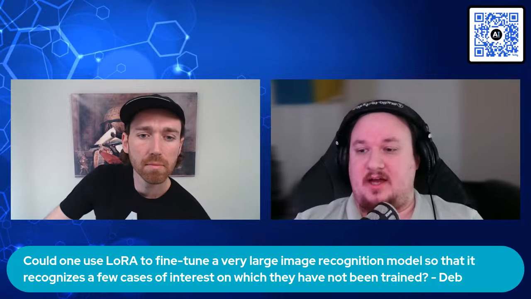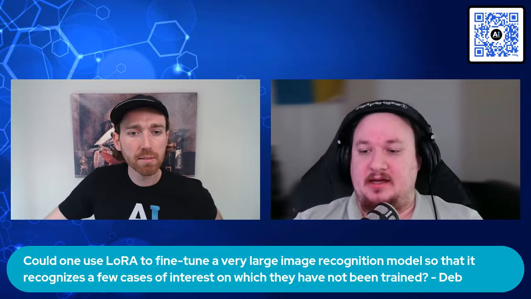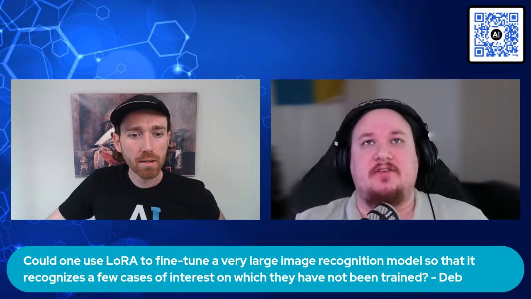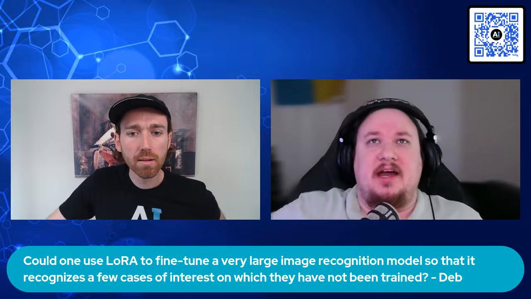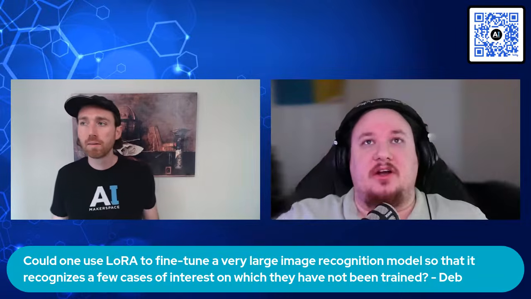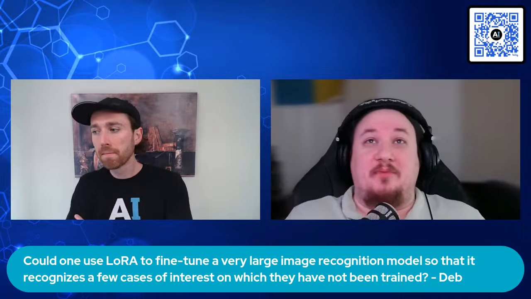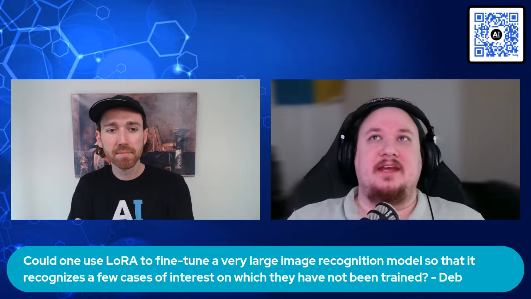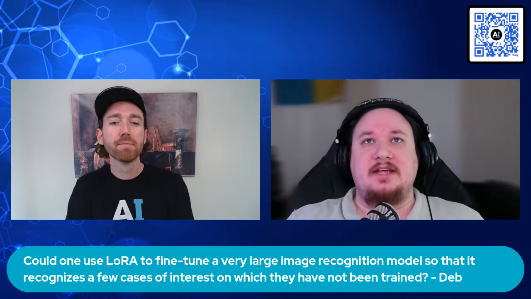It does see a lot of uses in models like stable diffusion-esque models, so image generation models. I would assume that you could do this. I haven't, and so I don't want to say super concretely how effective it would be. But you could apply LoRA to basically anything. It is not specific to any architecture.